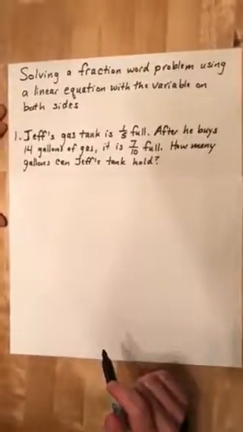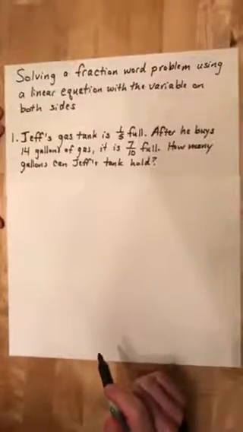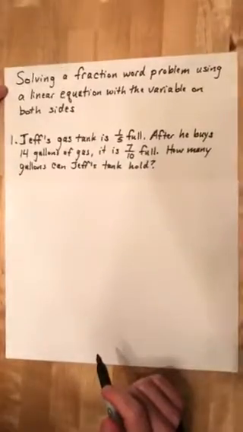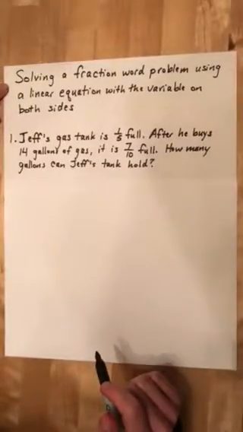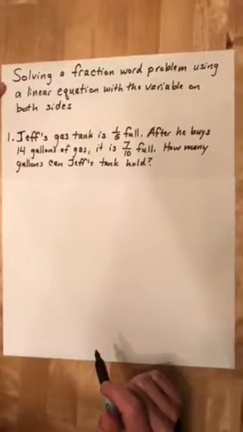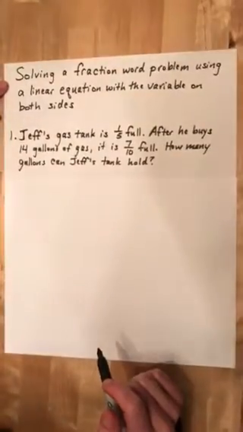This is Math 95, Quiz 1. This is the ALEKS topic: Solving a fraction word problem using a linear equation with the variable on both sides.